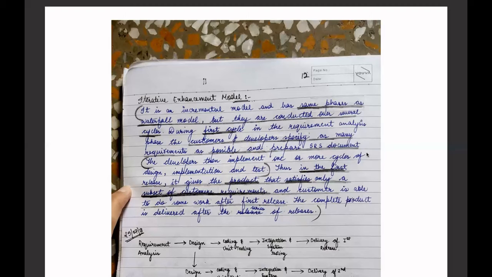Based on customer feedback, a plan is developed for the next increments, and modifications are made accordingly.